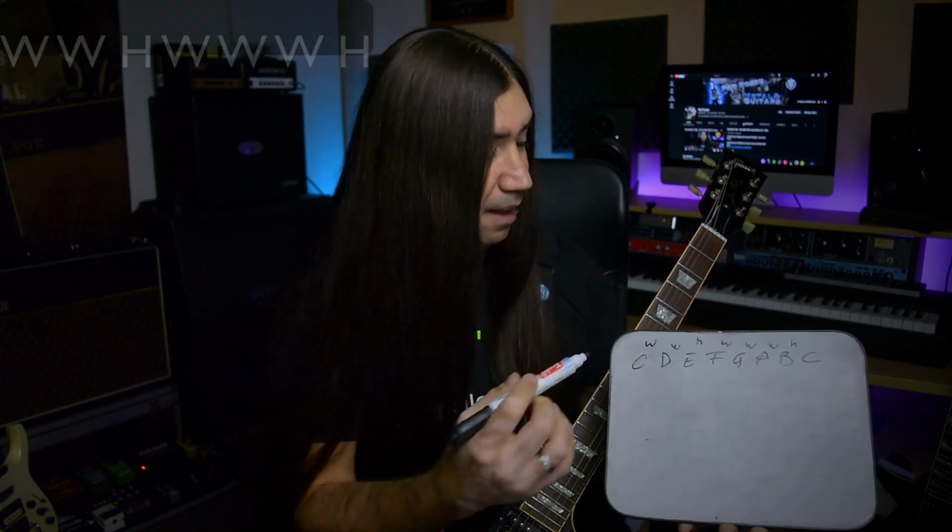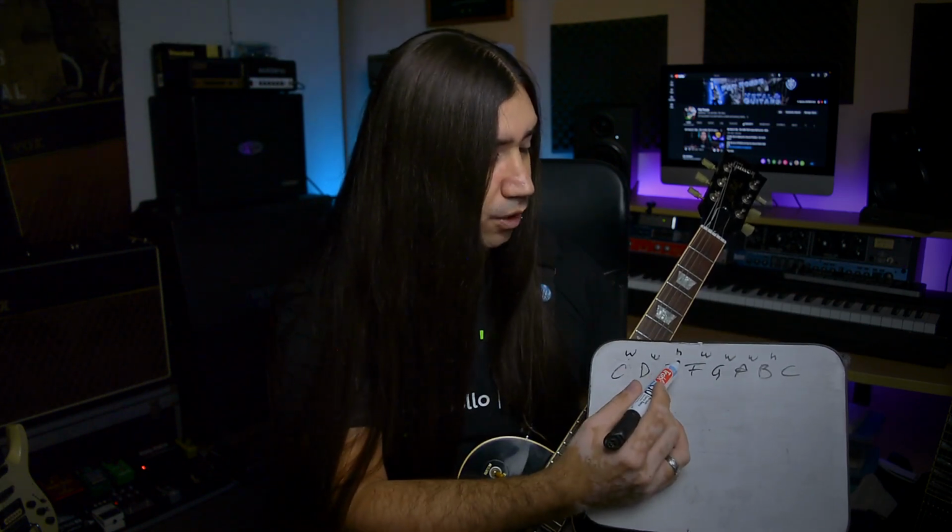So the formula behind the scale is whole, whole, half, whole, whole, whole, half. That means 2 frets, 2 frets, 1 fret, 2 frets, 2 frets, 2 frets, 1 fret. So, starting out on C, we have C for the root note, whole, D, whole, E, half, F, whole, G, whole, A, whole, B, half, C. That's C to C. One octave. One full scale.